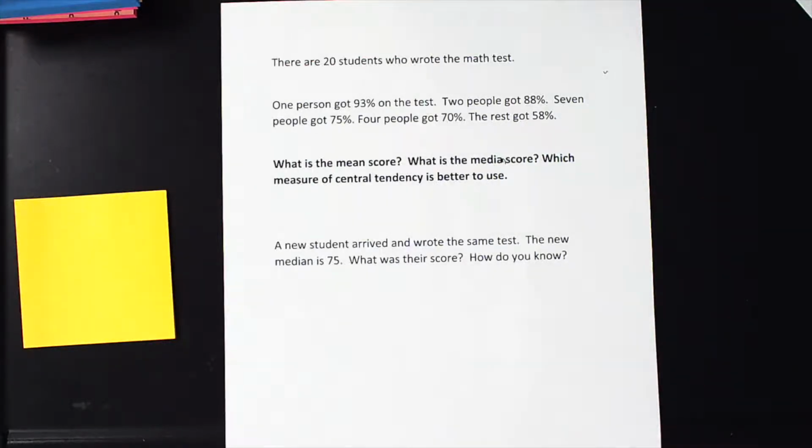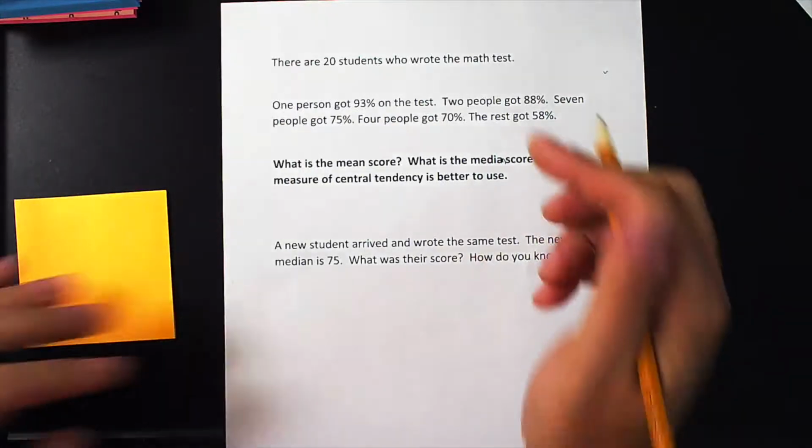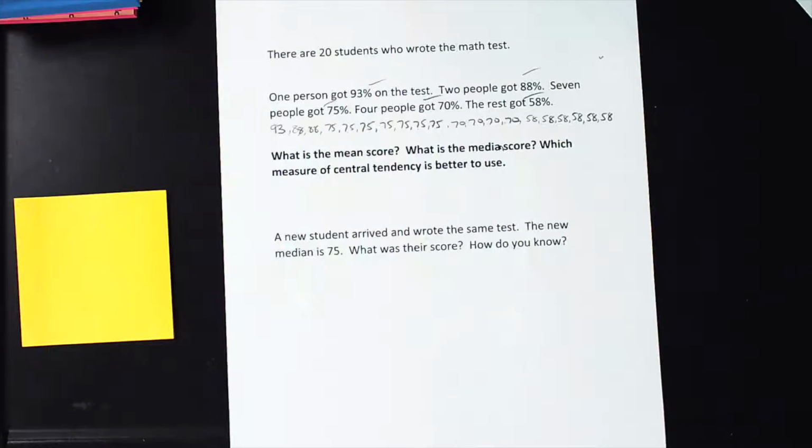Jamal. Write all the numbers down. Just write them down. Put the numbers in order. From greatest to least or least to greatest, it doesn't matter. So, what is the mean score?